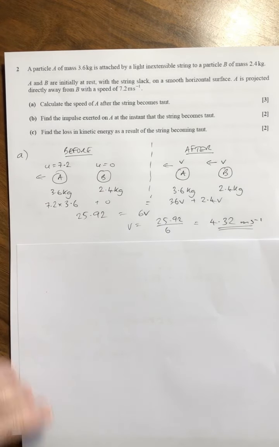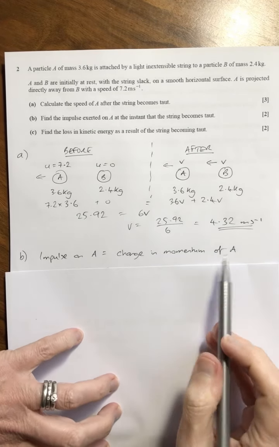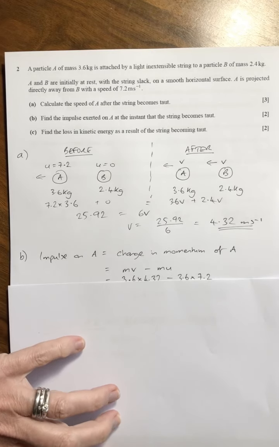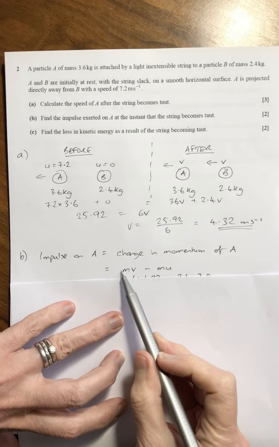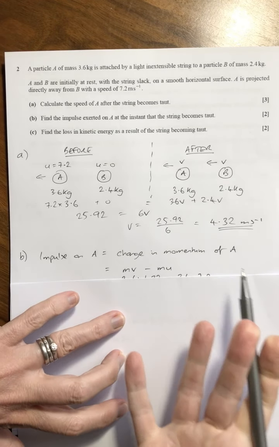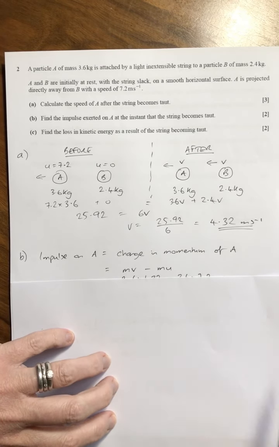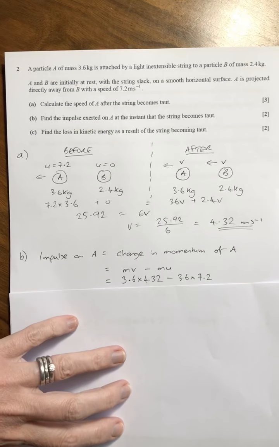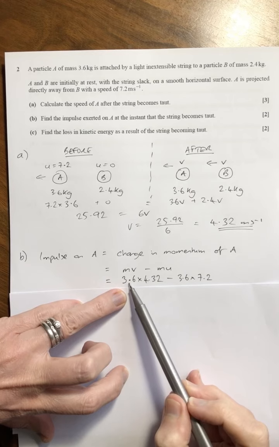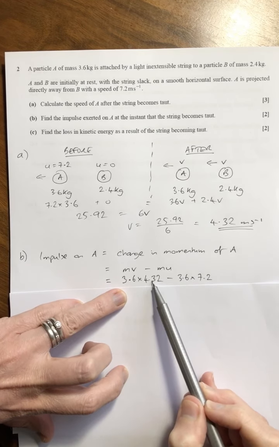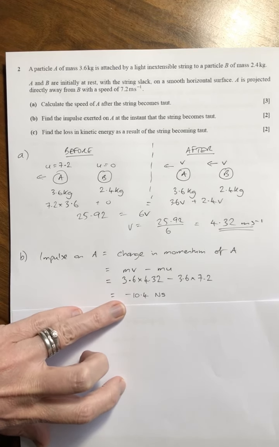Okay, so the second one, impulse. Impulse is the change in momentum of A. It's not really a collision, is it? But we need the momentum after the string becomes taut minus the momentum before the string becomes taut. So the mass is the same: mass times the velocity after, minus mass times the velocity before. And note that the answer is negative.